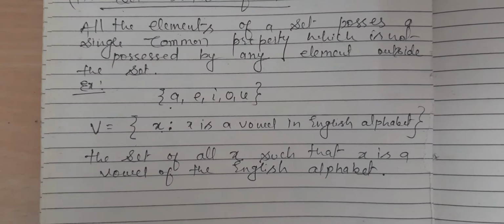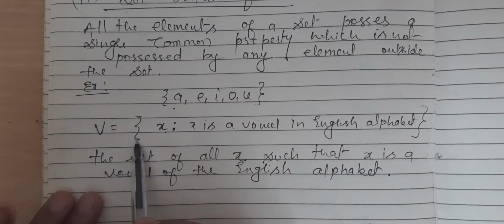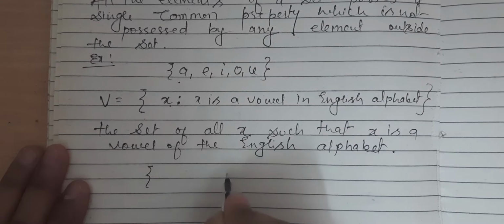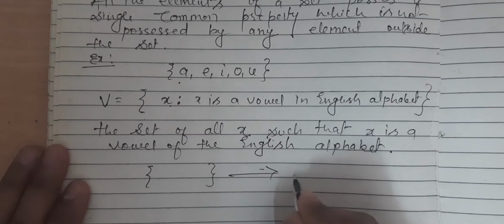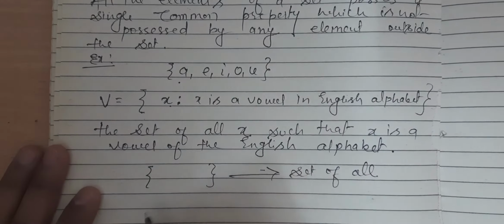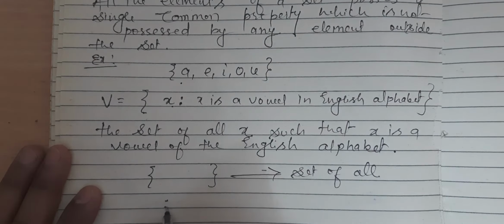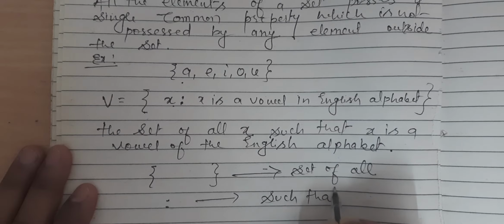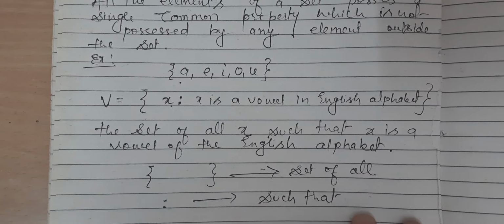So in this description, the bracket stands for "the set of all", and the colon stands for "such that". Colon means such that. Let us take one more example.